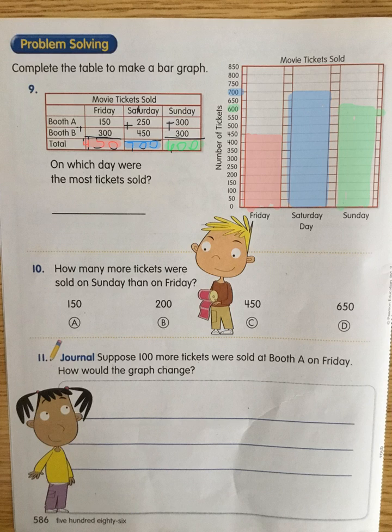On which day were the most tickets sold? So Friday, Saturday, or Sunday. Number 10, how many more tickets were sold on Sunday than on Friday? So I'm comparing Sunday with Friday. And number 11, suppose 100 more tickets were sold at booth A on Friday. How would the graph change?